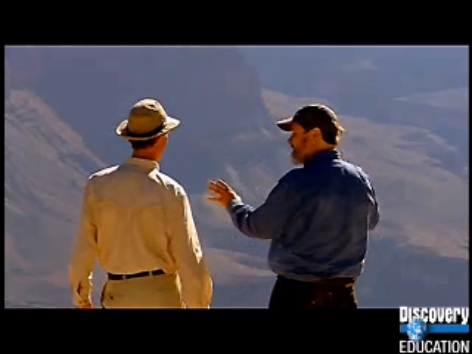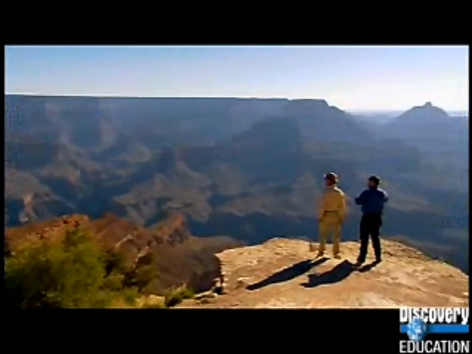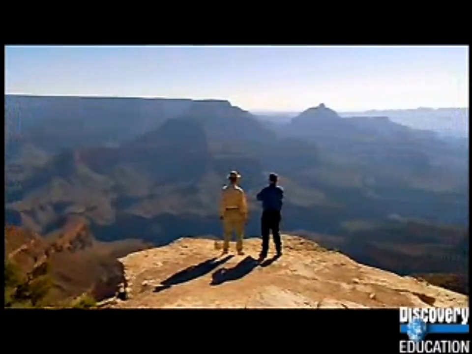Now, other places in the world have that history. Here we don't have that history, and that's the important thing to remember. The geologic record is remarkably incomplete.